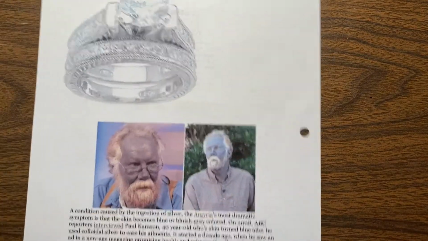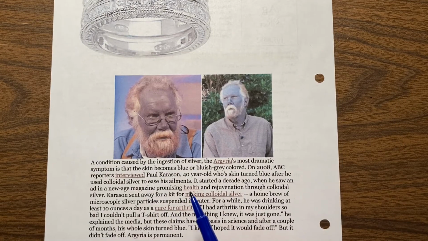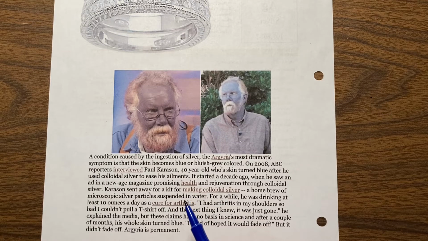Silver is a very interesting element. This is what happens to you when you ingest too much silver. You turn blue. This guy has a condition called argyria, and I'm not sure if he's still living. He lived a long life after this, but his skin turned blue because he ingested too much colloidal silver, which was silver suspended in water. It was supposed to have some sort of health benefits.